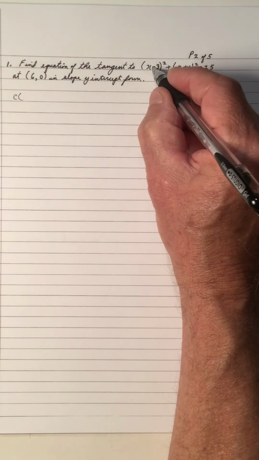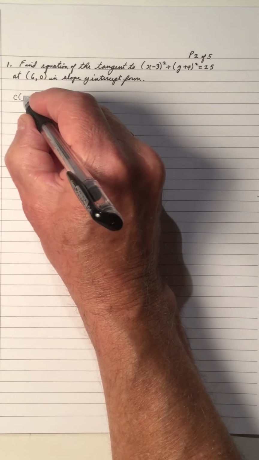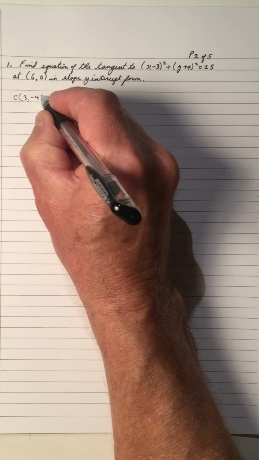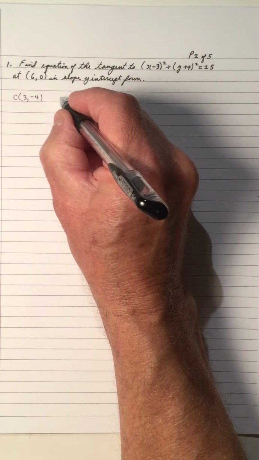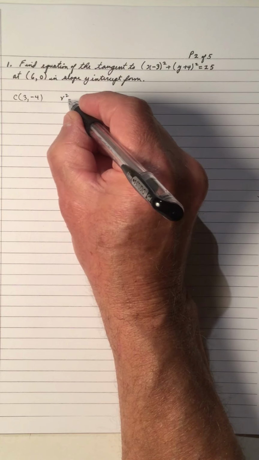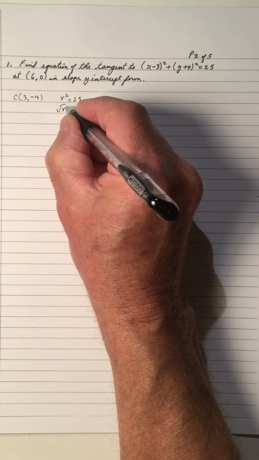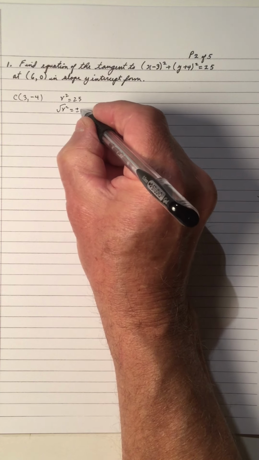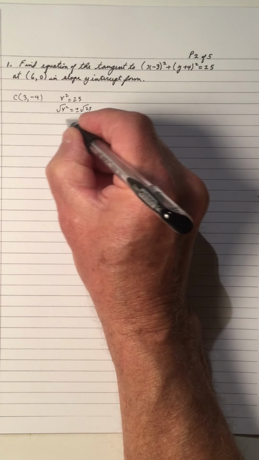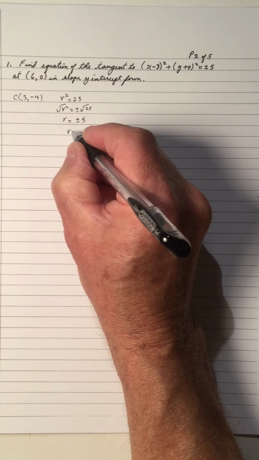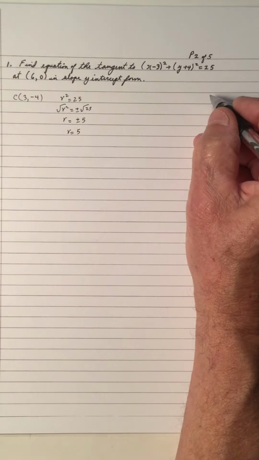Well, the center of the circle is (3, −4), since that's a minus 3, so that's a 3, and that's a plus 4, so that's a minus 4. And r² is 25, so the square root of r² is plus or minus the square root of 25. So r is equal to plus or minus 5, so the radius is 5.